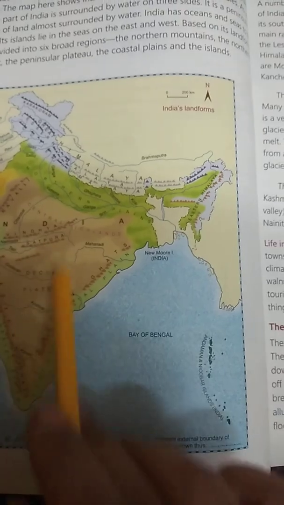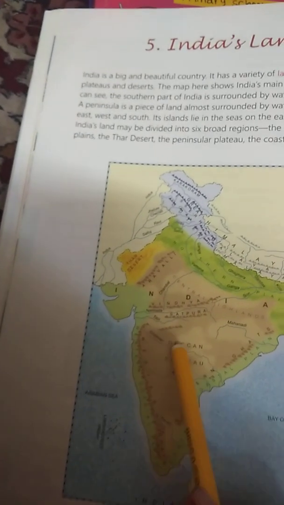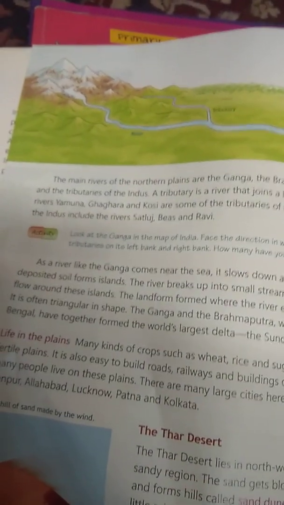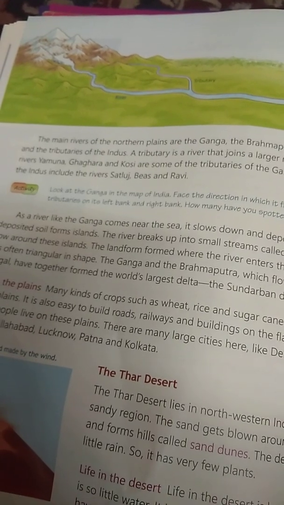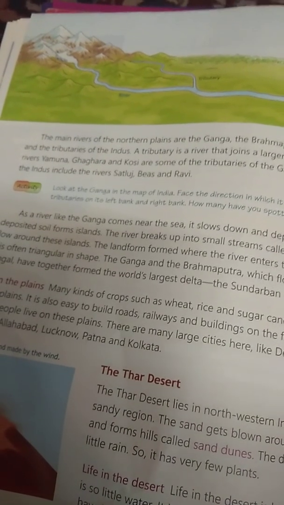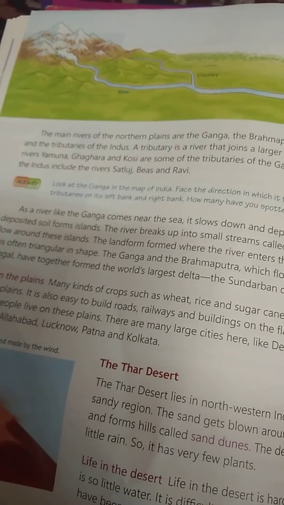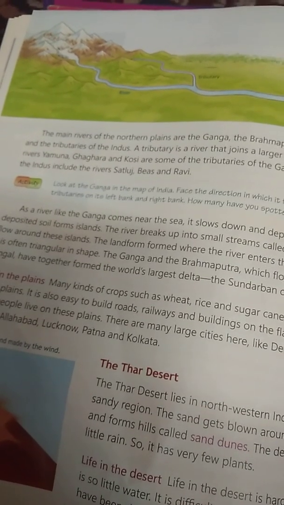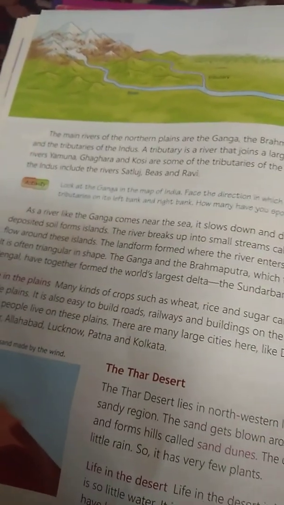This is the east side, the Bay of Bengal, and this is the western side, the Arabian Sea. Here are the Vindhya and Satpura hill ranges, these portions. The plateau region is rocky and not very good for farming. Some places have black soil, which is good for growing cotton. The plateau is rich in natural resources like forests and coal. Coal is a mineral, and there are many coal mines there.